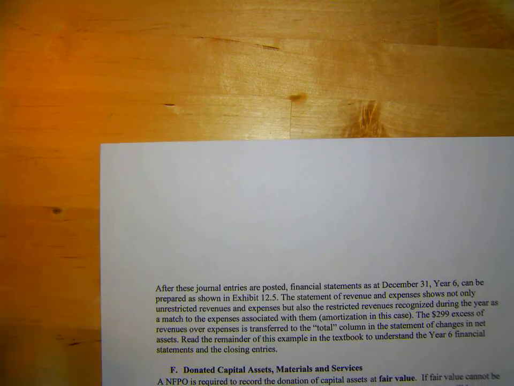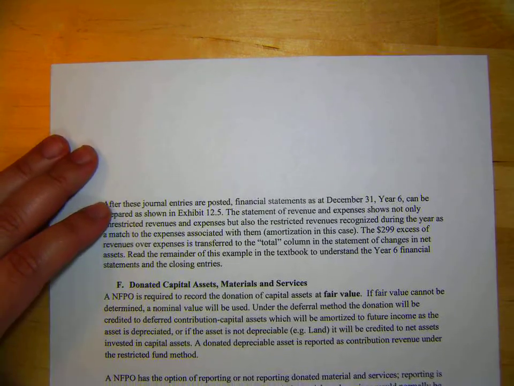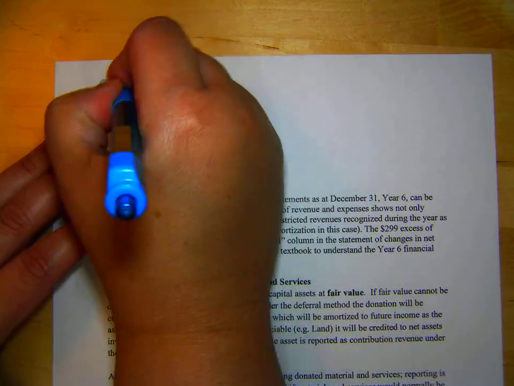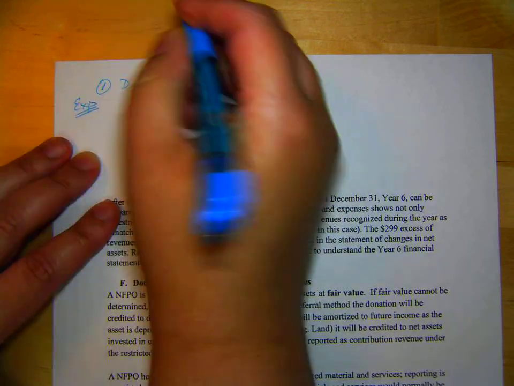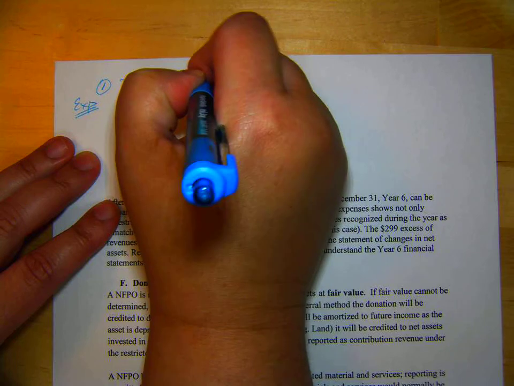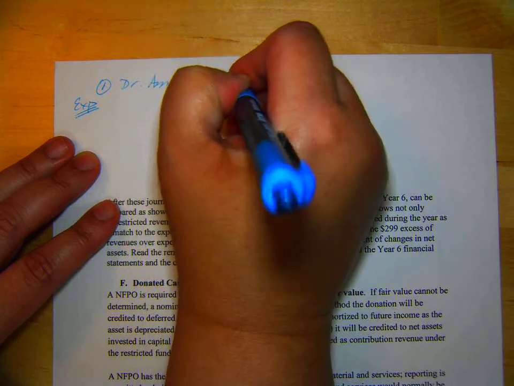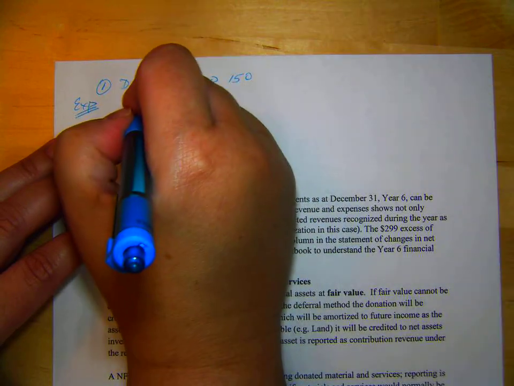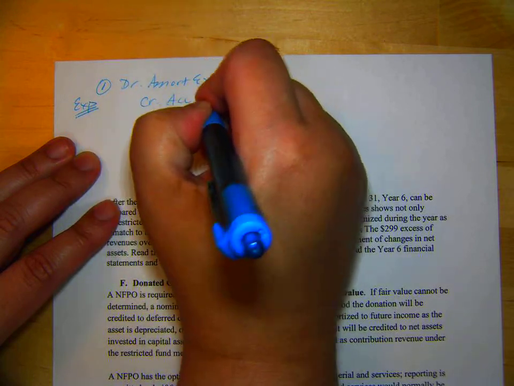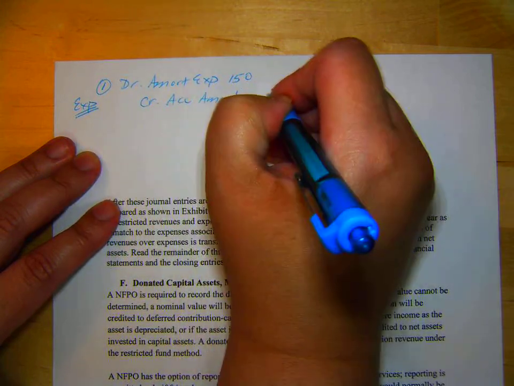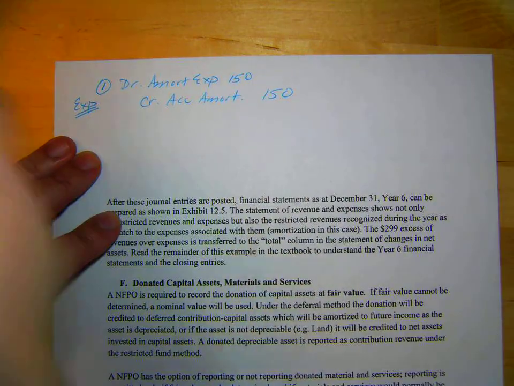So on page 13, we're going to do 2 entries. One for the amortization expense, and 2, credit, I forgot to credit accumulated amortization for 150.